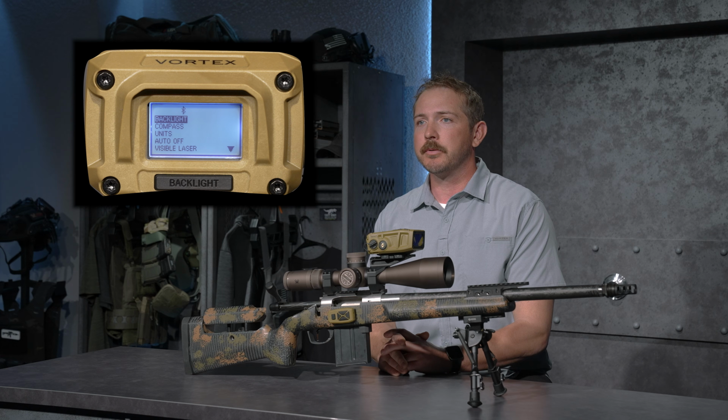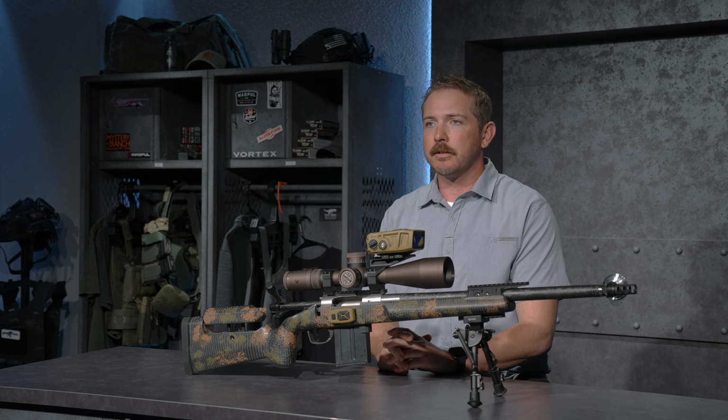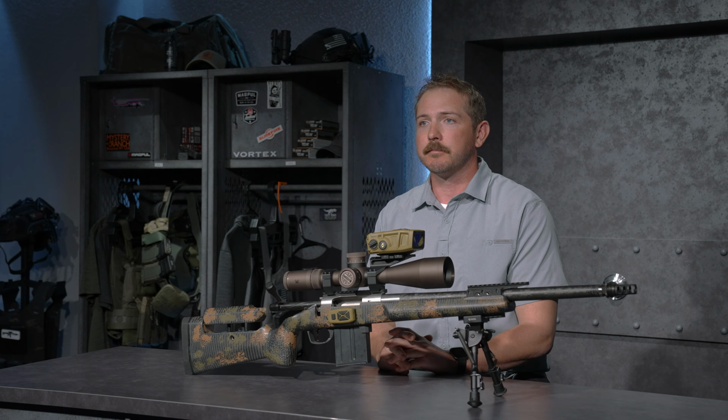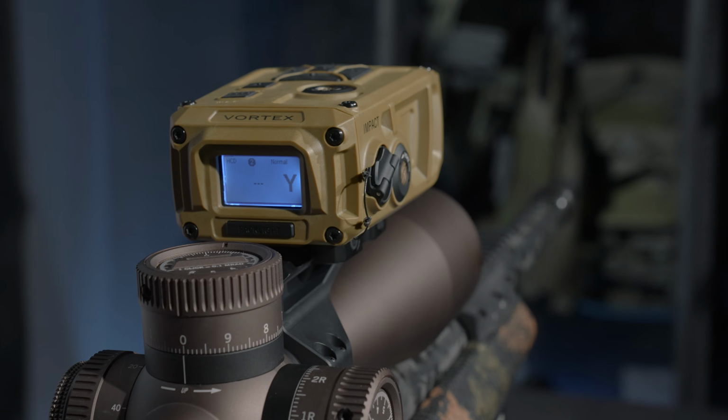In the Settings menu, you can access backlight, compass, units, auto shutoff, and visible laser settings. This menu is also where you can reset your device to factory settings. Within the backlight screen, you can adjust the brightness settings of your Impact 4000 screen's backlight. To turn on the backlight, press the backlight button under the screen.